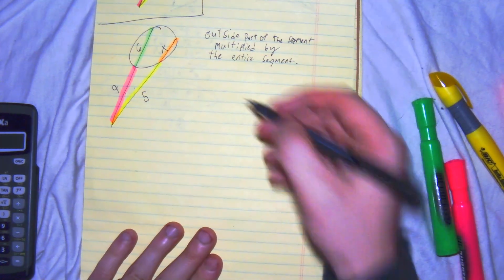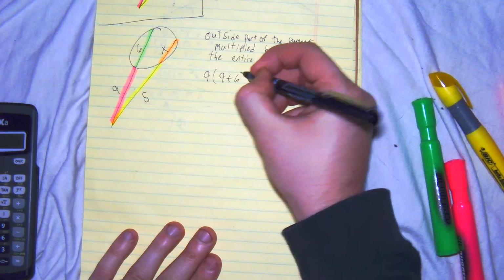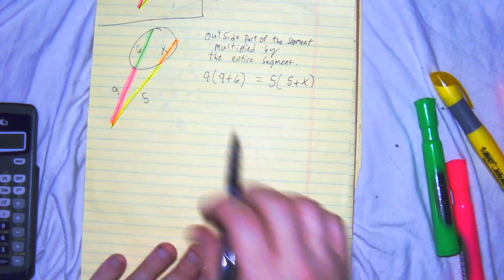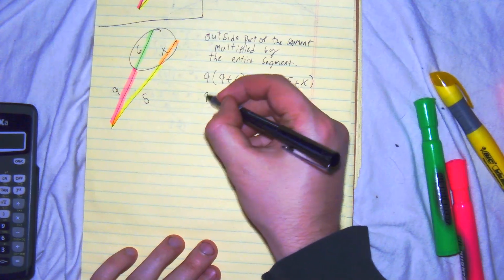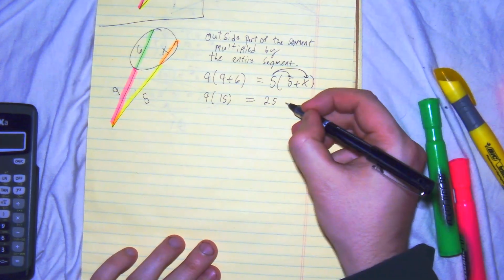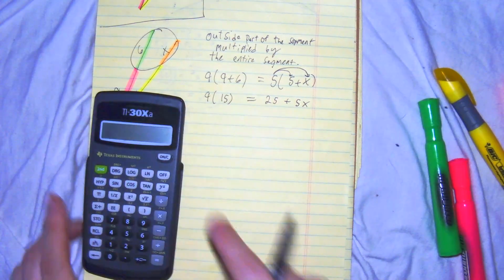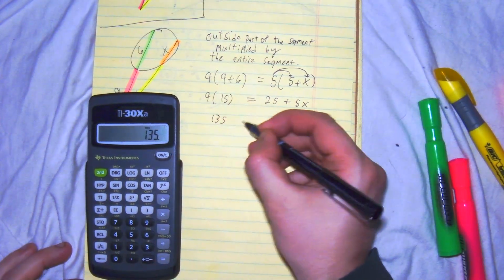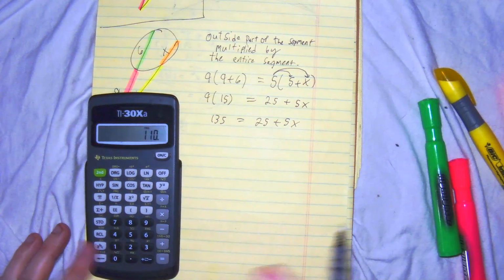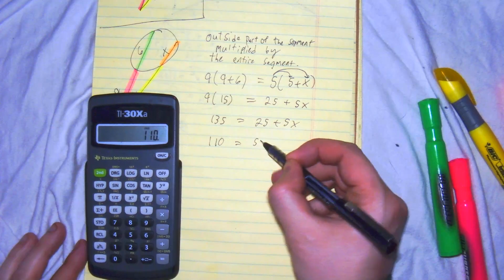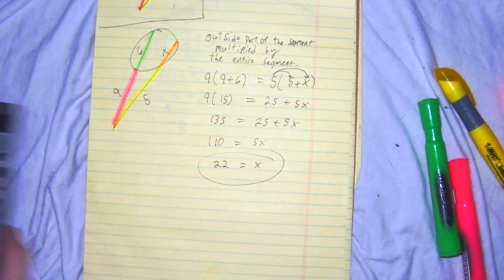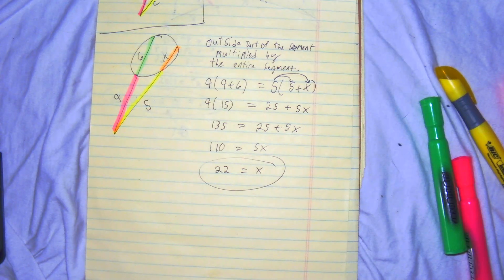Okay. So we have 9 times 9 plus 6 equals 5 times 5 plus x. Alright, so I don't need to distribute here because I know 9 plus 6 is 15. So we have 9 times 15 is equal to, distribute, you get right here 25. Then right here you get plus 5x. 9 times 15, 135, equals 25 plus 5x. Then you subtract by 25, you get 110 equals 5x. And then divide it by 5, get 22 as your answer. So x equals 22. Alright, that's an easy example. Let's do a harder one.